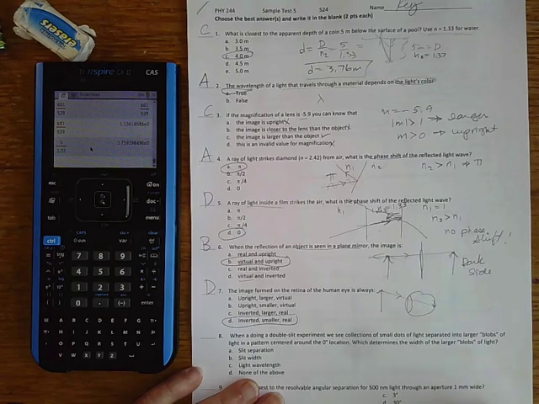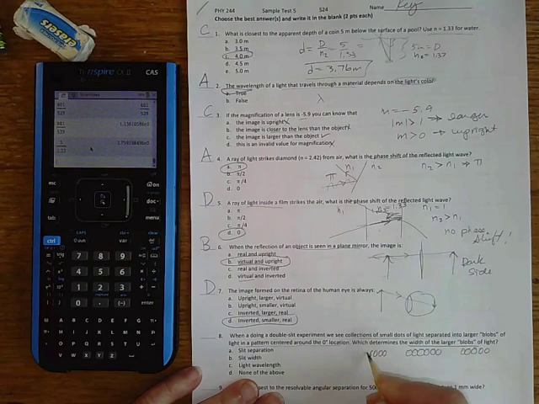Alright, when doing the double slit experiment, we see a collection of small dots separated into larger blobs, light patterns centered around the zero location. What determines the width of the larger blob? So this is talking about what we saw in lab. We had something like this, and then a group over here and a group over here, and then another smaller group. And so we're asking what determines this width.